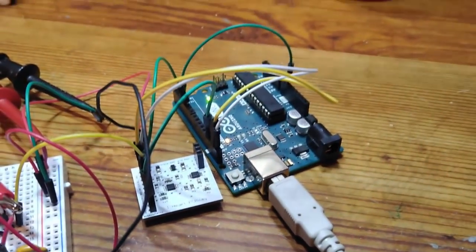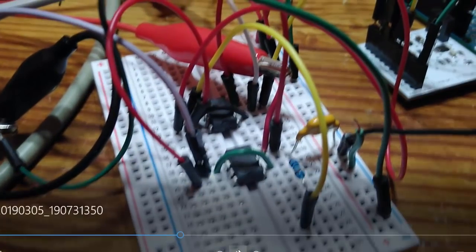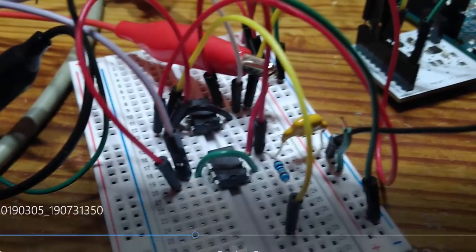You can see I have this hooked up to an Arduino Uno, which is controlling it, and the code's running there. Here is my filter and buffer amp setup. Let me try to get a clearer picture right there. You can see my 2 op amps. Once again, these are just what I had in lab stock. These are actually pretty low cost op amps.